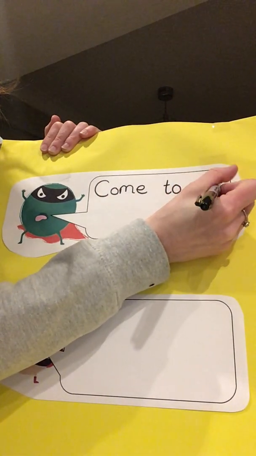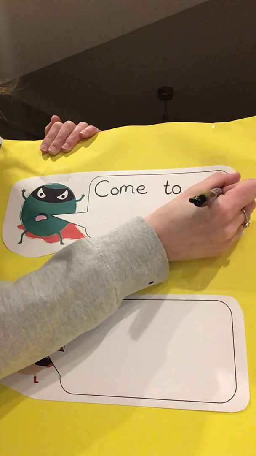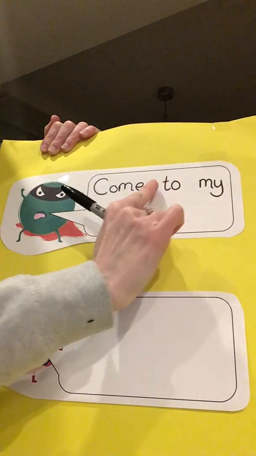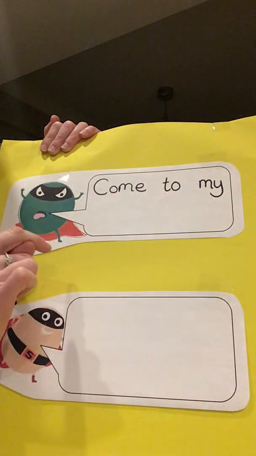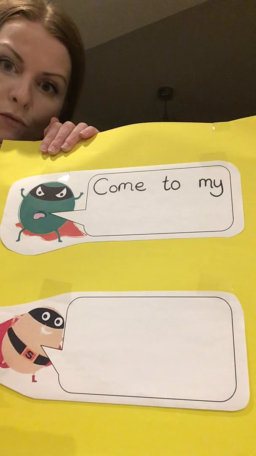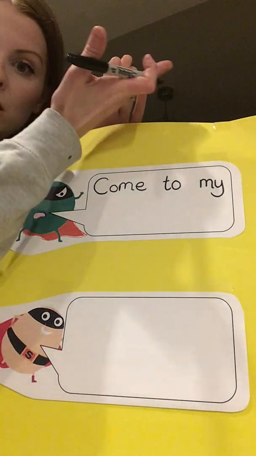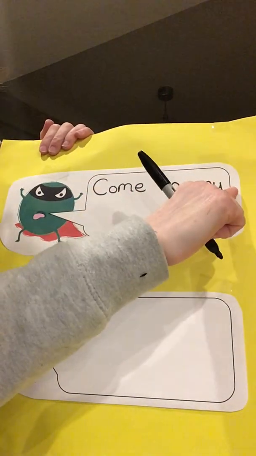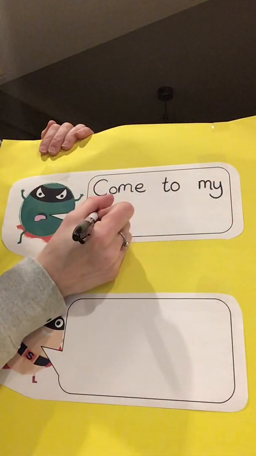Come to my, and I'm remembering my finger spaces. Come to my pool. Can you chop up pool for me? P-oo-l, pool. Now I can't fit it in here, so I'm coming down here.